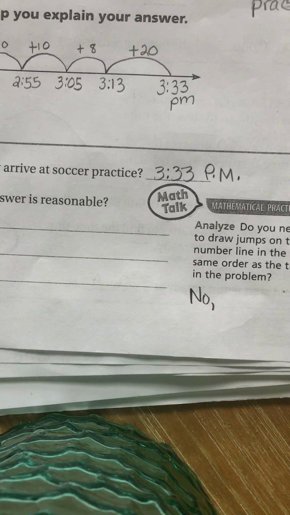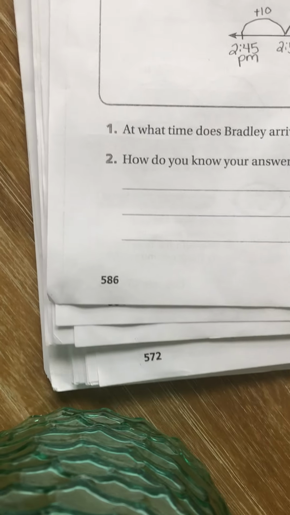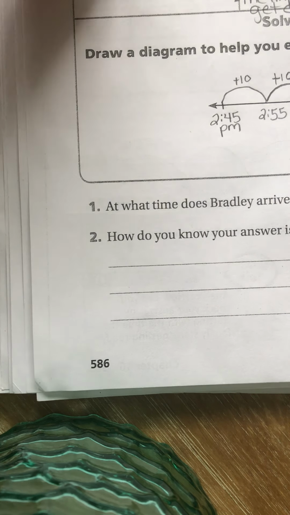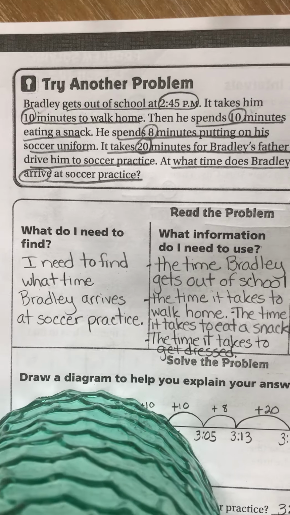Okay, so now I'm going to the next page, boys and girls. You should be on page 586. It's still lesson 10.5, and we're at the top. It says try another problem.